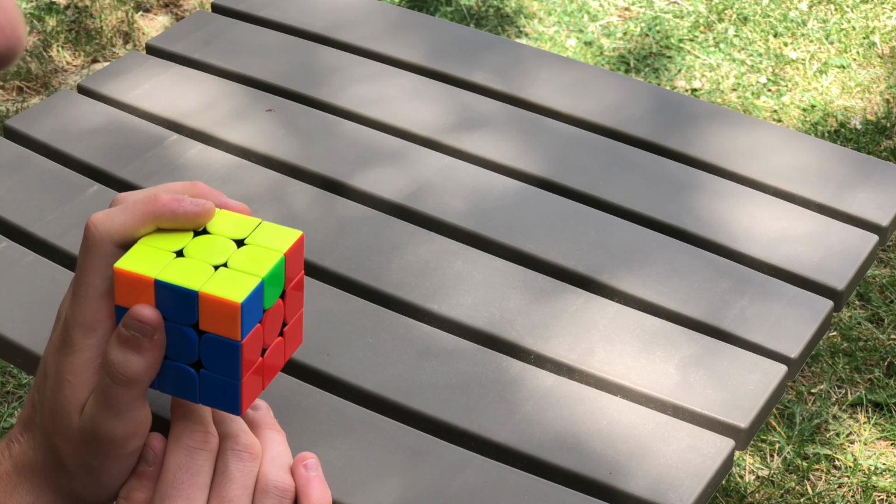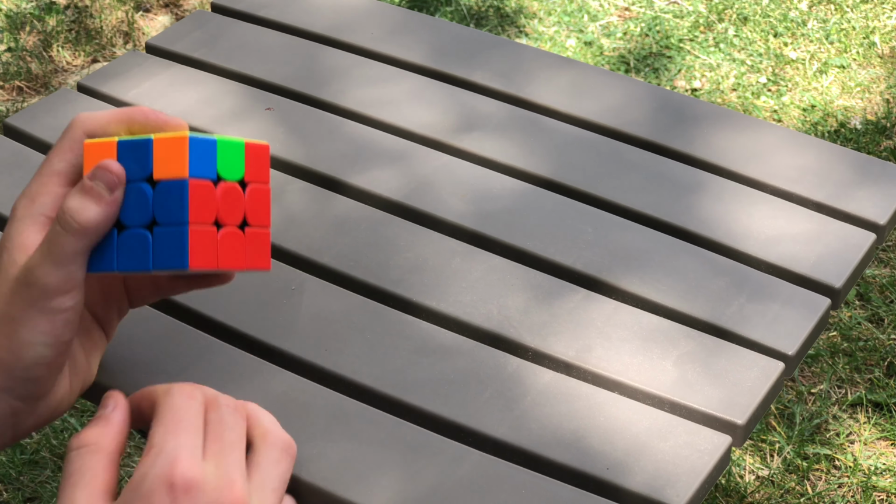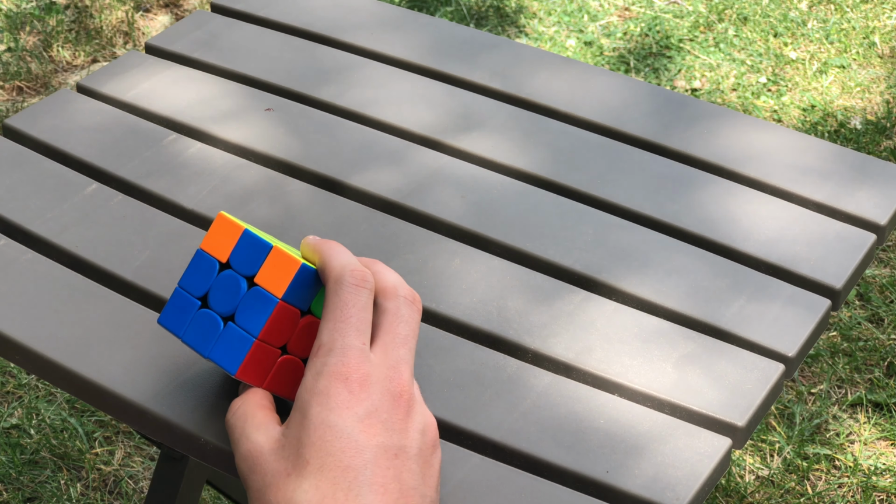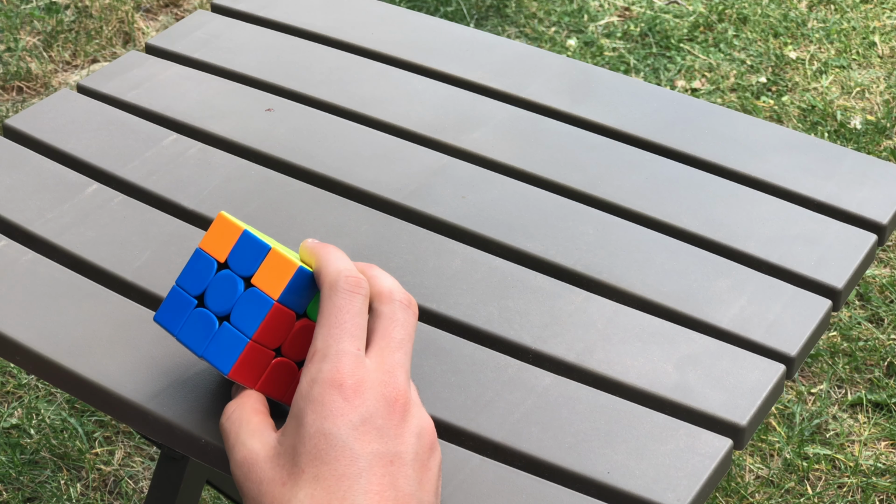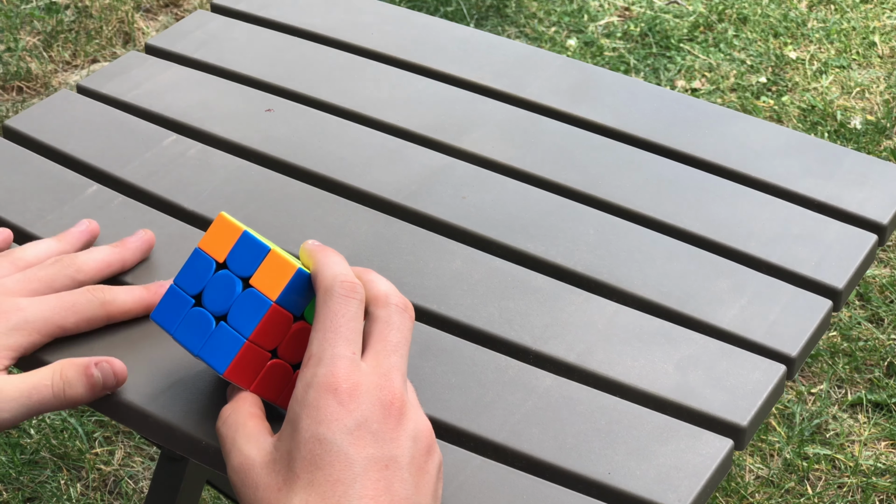So those are our Sune cases, and they're the easiest. And I believe there's 1, 2, 3, 4, 5 more cases.